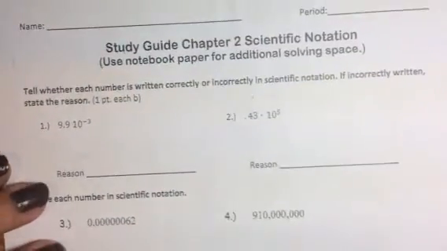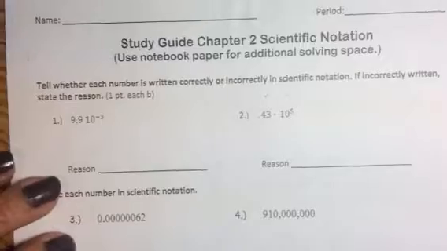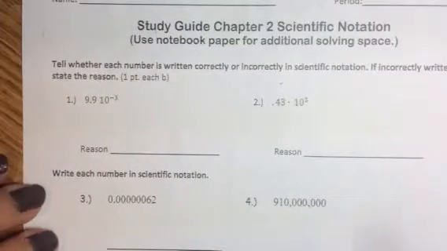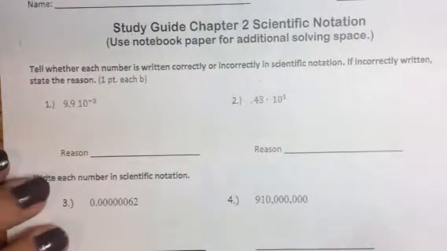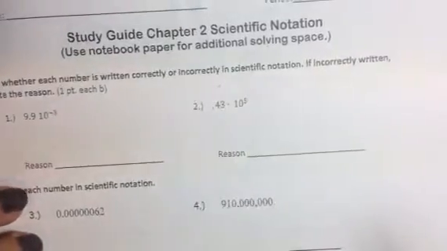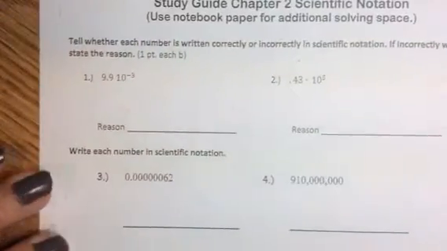Okay, Study Guide, Chapter 2, Scientific Notation. Tell whether each number is written correctly or incorrectly in scientific notation. If incorrectly written, state the reason.